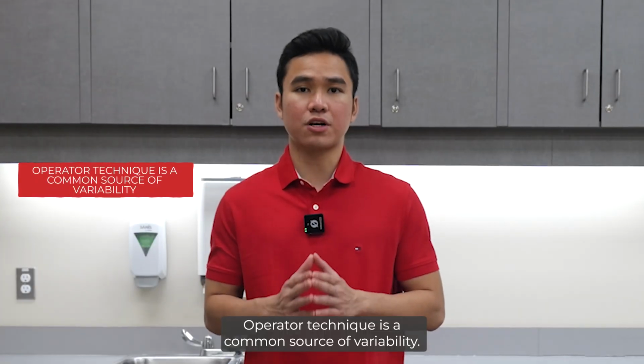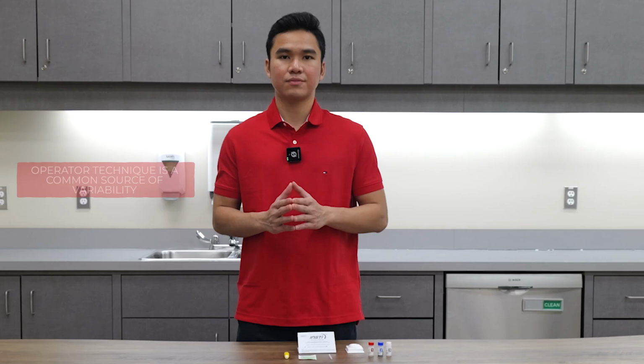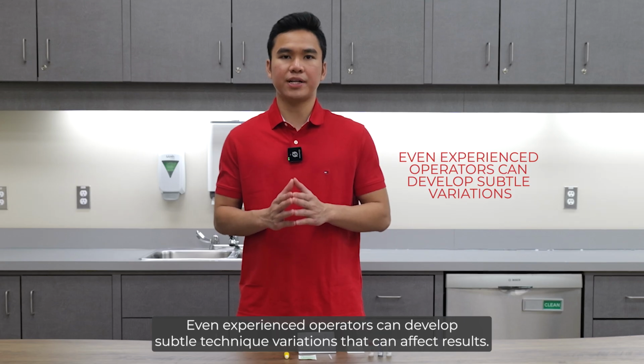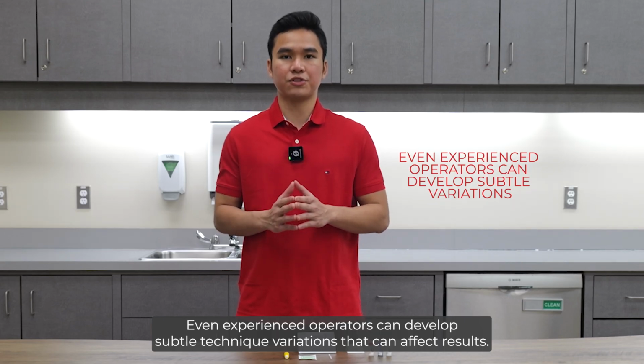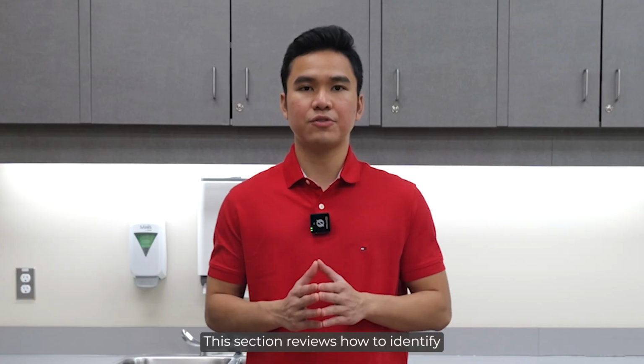Operator technique is a common source of variability. Even experienced operators can develop subtle technique variations that can affect results. This section reviews how to identify and correct technique-related issues.